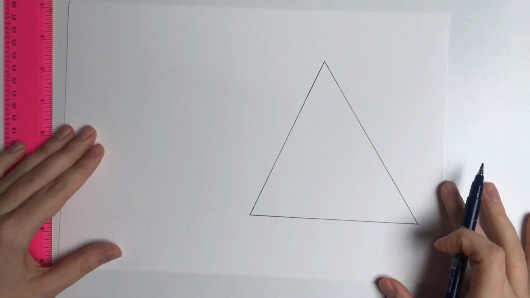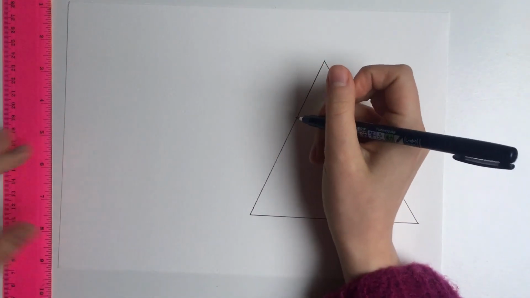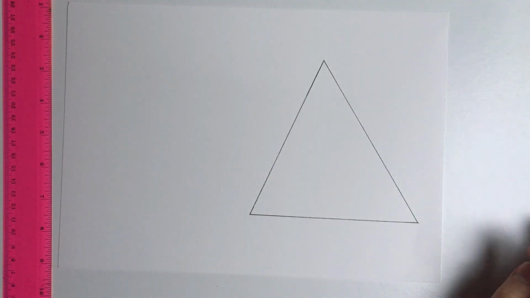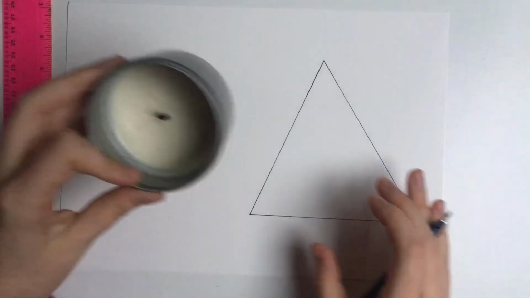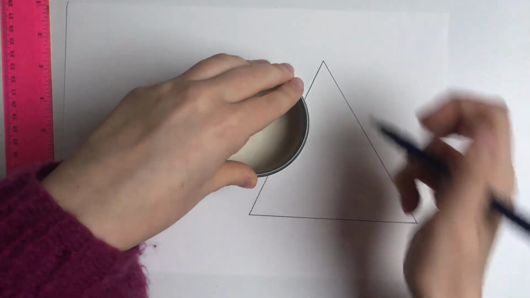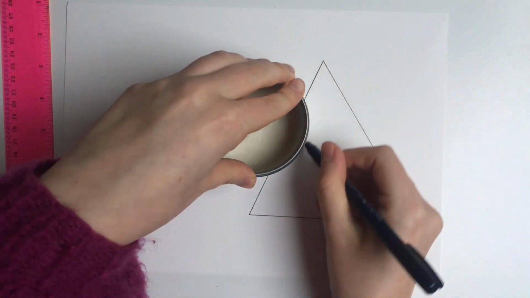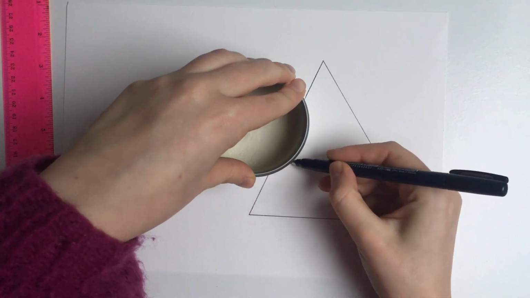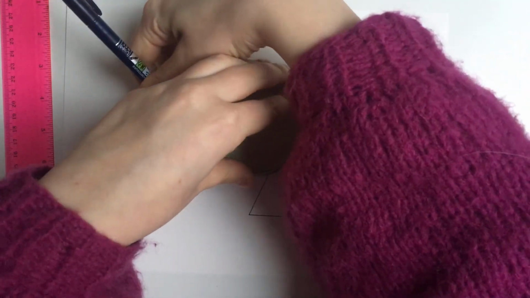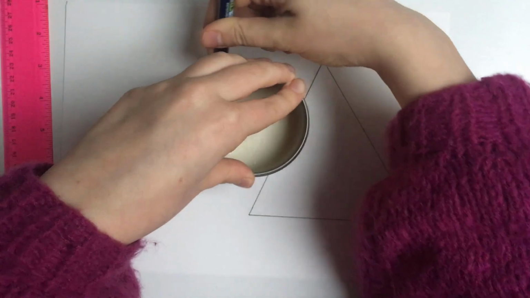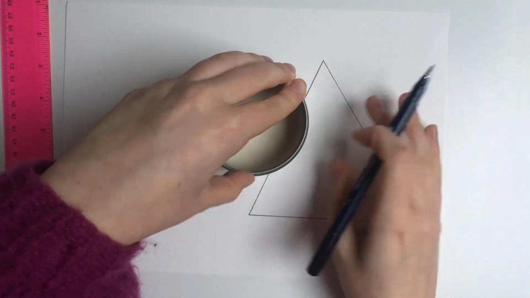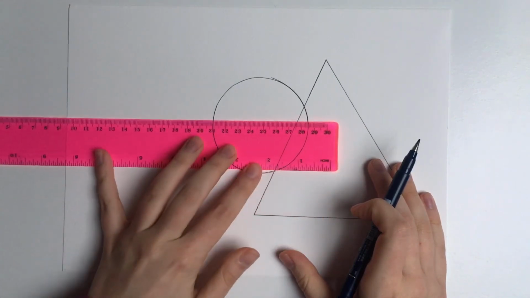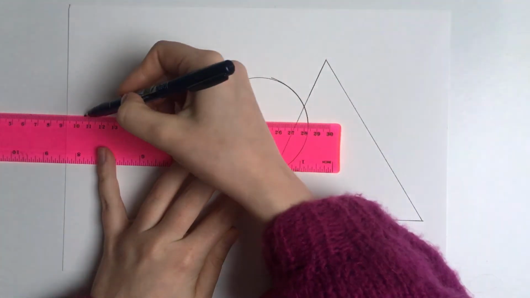So I've got my triangle there, and then what I'll do is I'll add a circle on top. I'm going to see if I can draw around something. So I've got a candle by here, so I'm going to draw around that so it's nice and neat. So maybe a mug might be a good thing to draw around, or perhaps you have a cup or something. So we've got that one, and I think I'll do a rectangle as well.